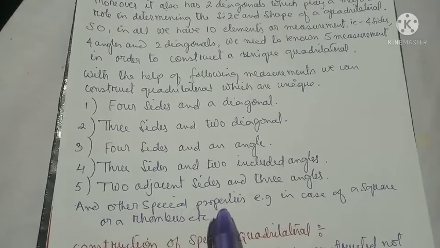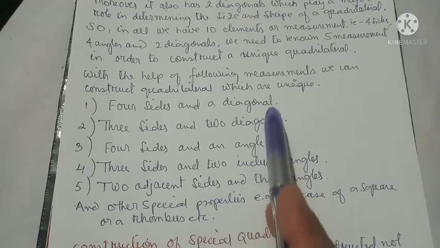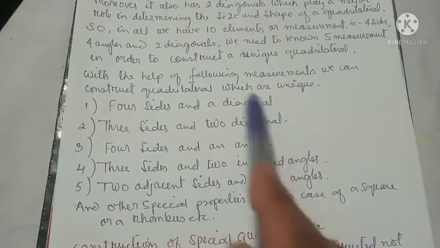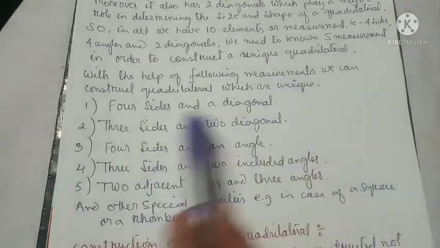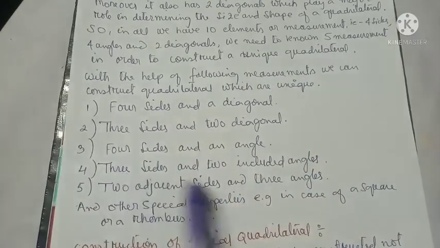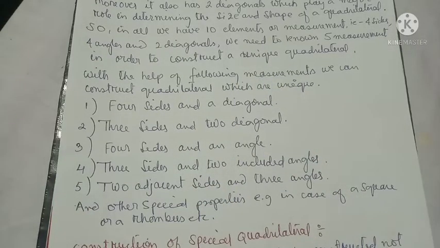And there are other special properties, for example in the case of squares or a rhombus. If you want to construct a square or rhombus, we can construct it according to their special properties. But moreover, the 5 measurements are very important to construct quadrilaterals.